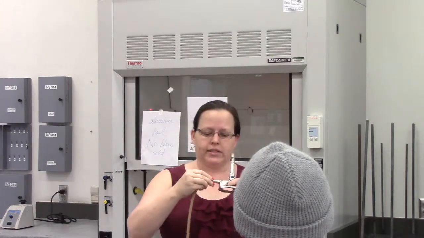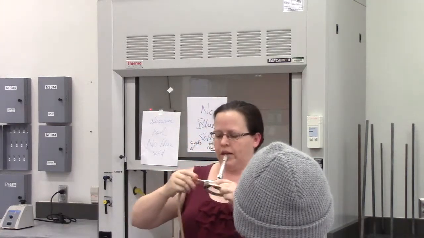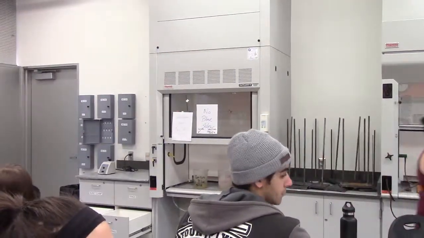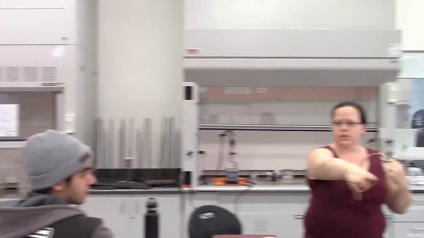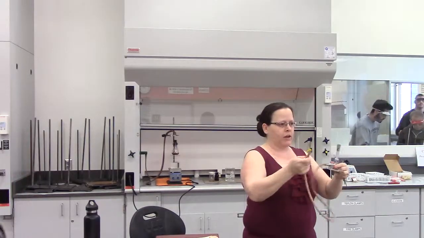It doesn't look like it's going to fit, but it's really soft. It'll go on there. And then the other end of the tubing goes on the gas lines that are in the middle of the table. Okay? The gas lines are the ones that are blue. So again, just shove it onto the end.